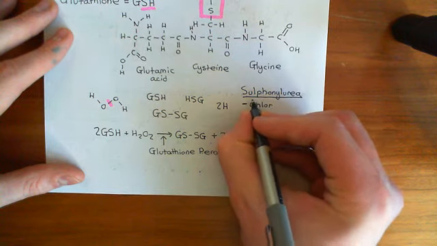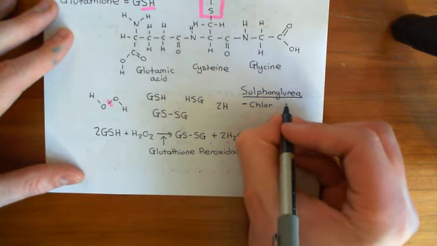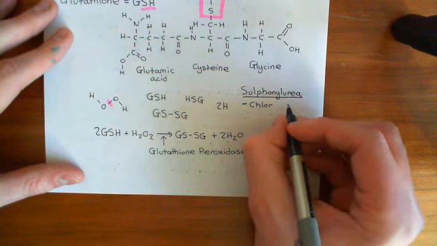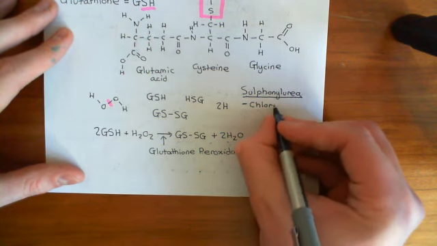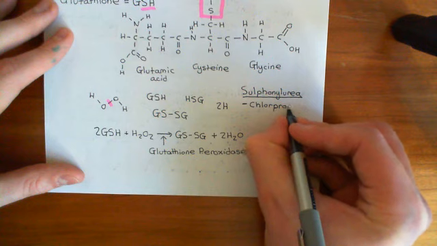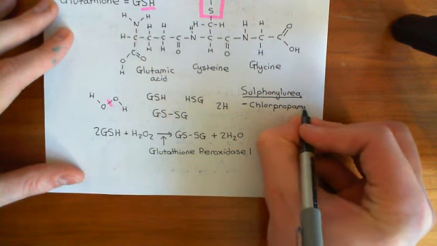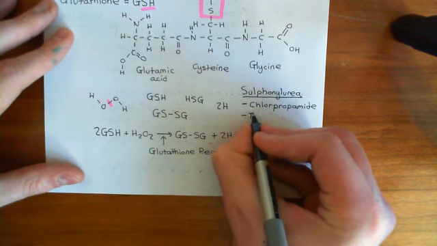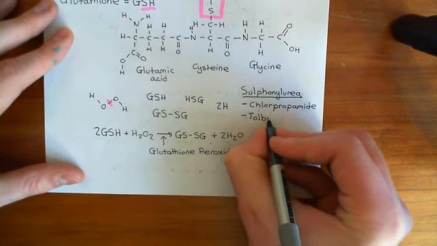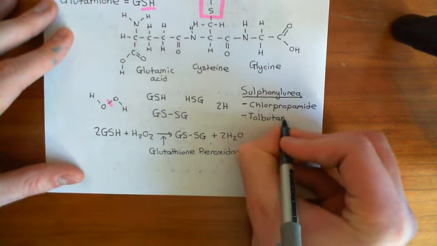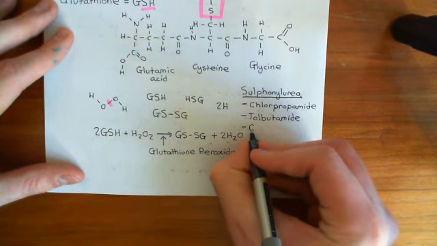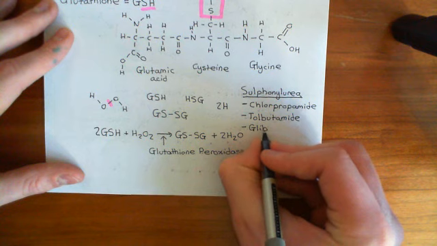By the way, the sulfonylurea drugs are divided into first generation and second generation. Chlorpropamide is a first generation sulfonylurea drug. Another example of a first generation sulfonylurea drug is tolbutamide. And one example of a second generation sulfonylurea drug is glibenclamide.